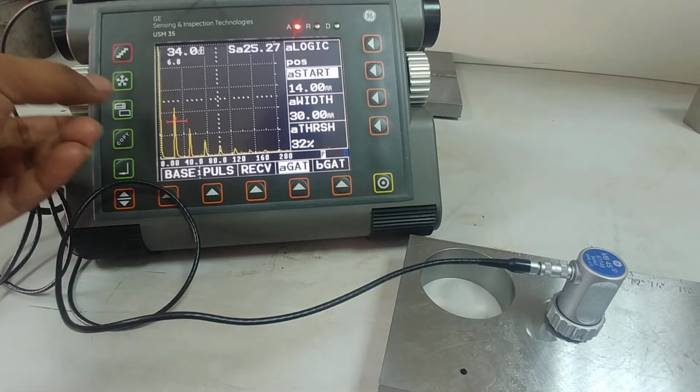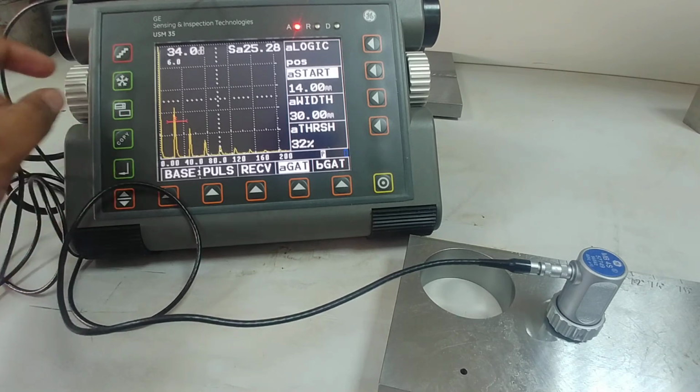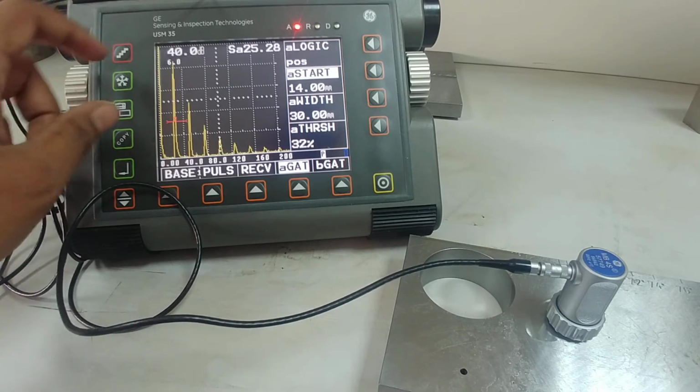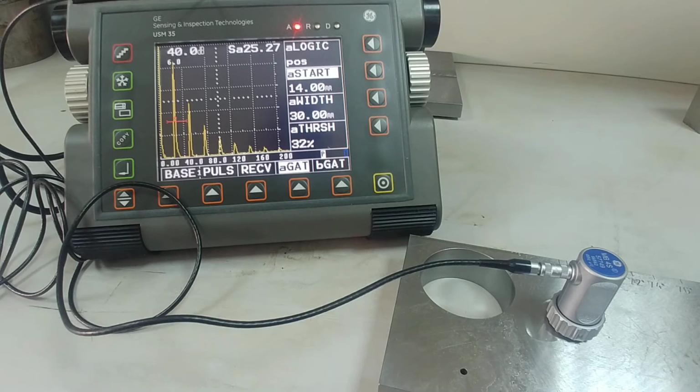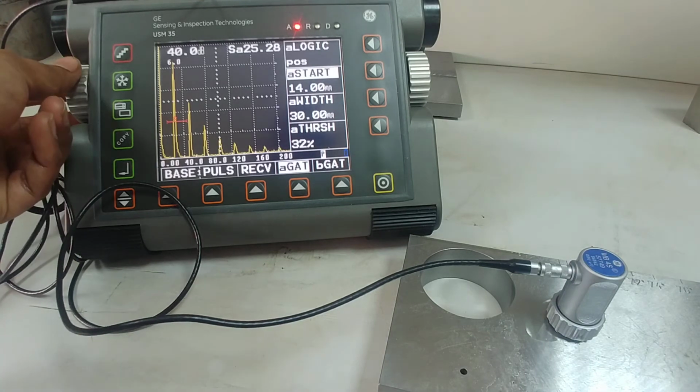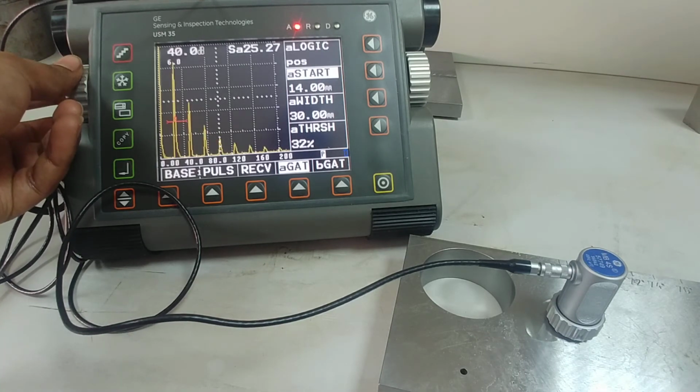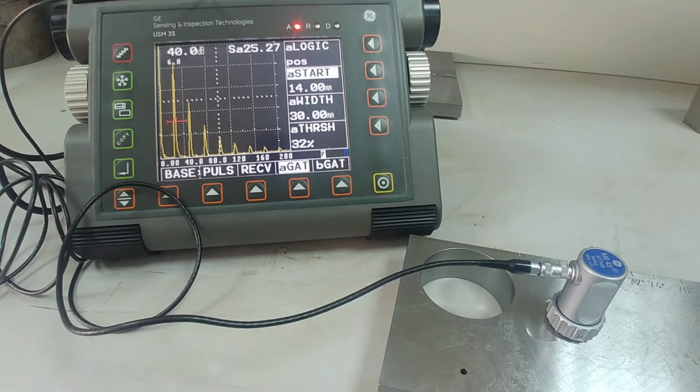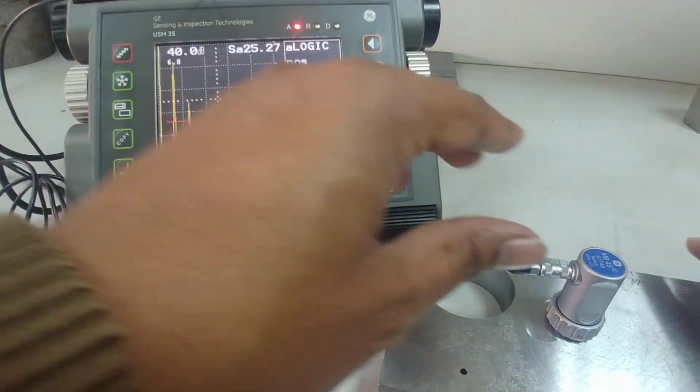You can check one more time. This is the size of the peak. Increase it, it became double, almost double. So that's it. This is vertical linearity. Now we'll go for some other properties of checking the probe.